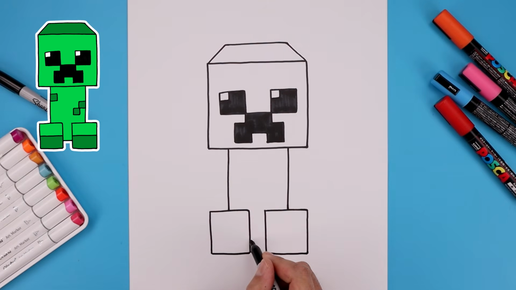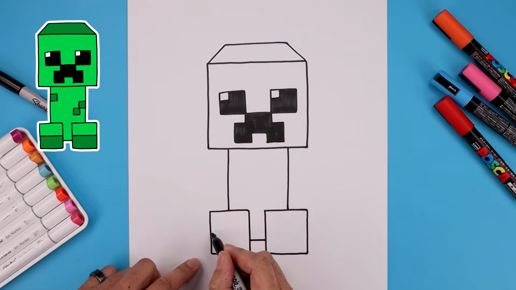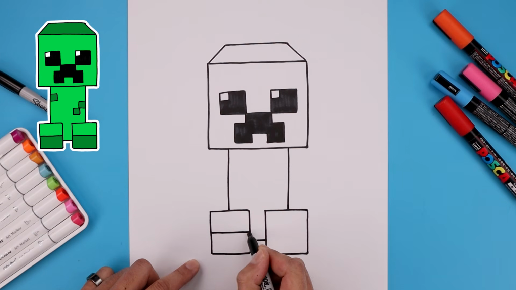Now inside, right down here, close off the body with a straight line. Now halfway down the legs, draw another line going across.